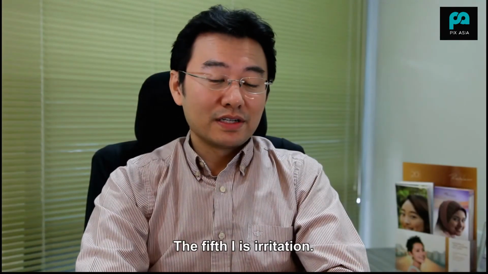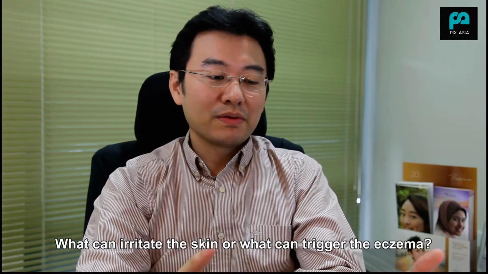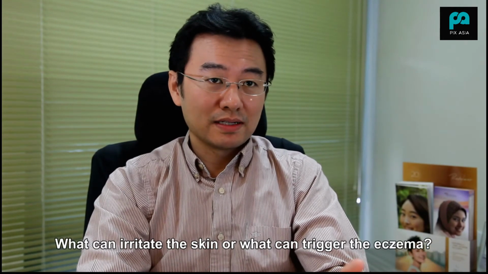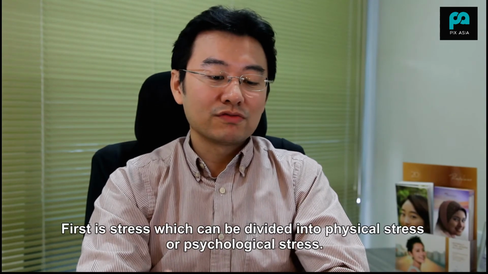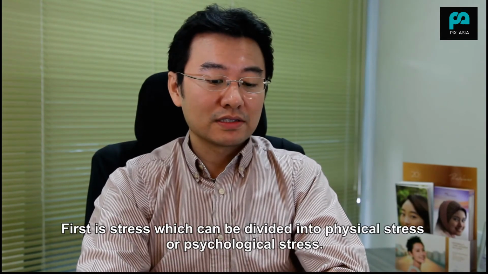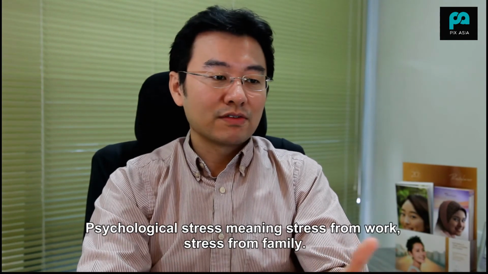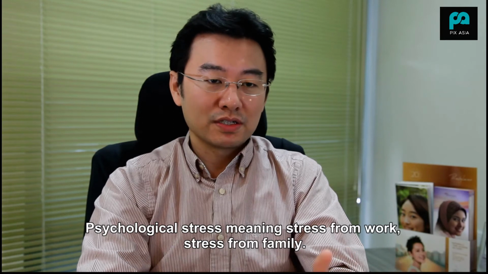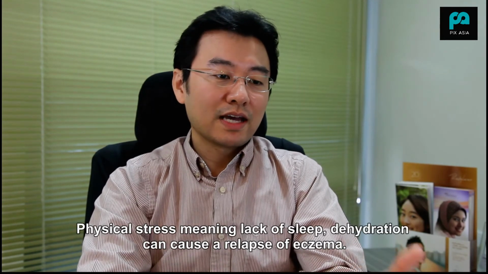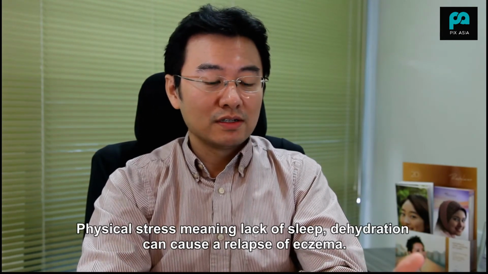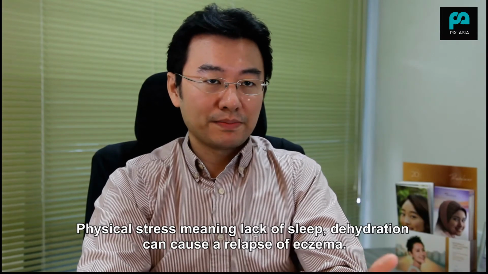The fifth I is irritation, meaning what can irritate the skin or what can trigger the eczema again. First is stress. I divide it into physical stress or psychological stress. Psychological meaning tension from family, from friends, or from relationship. Physical meaning if you lack sleep or are dehydrated, you can also trigger the eczema.